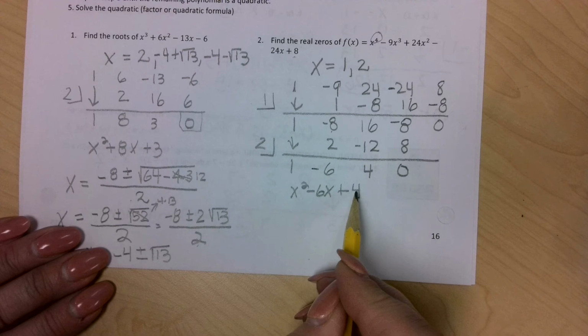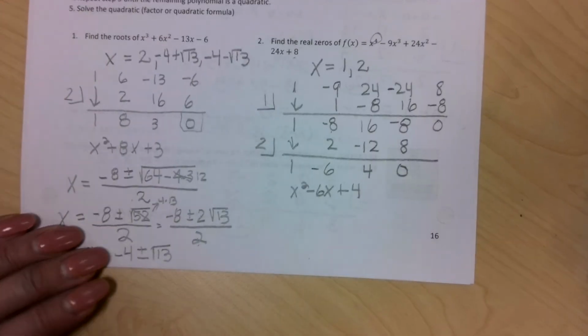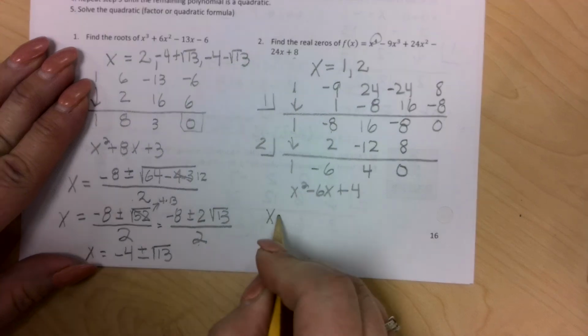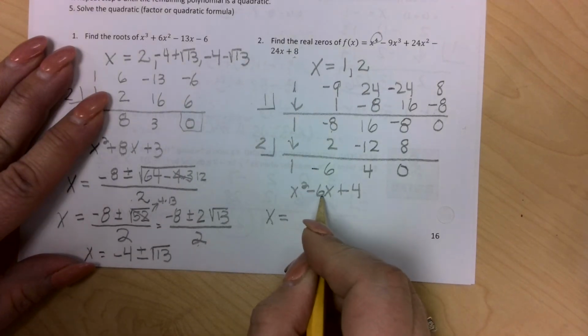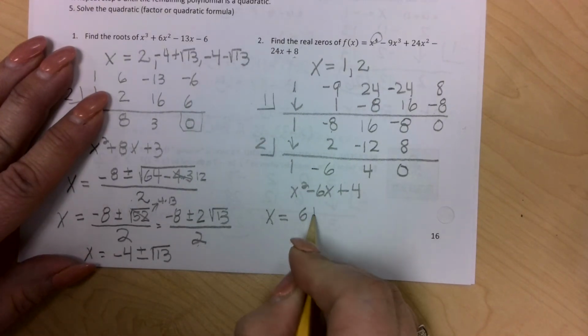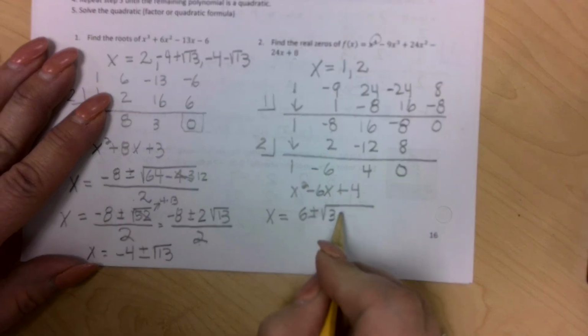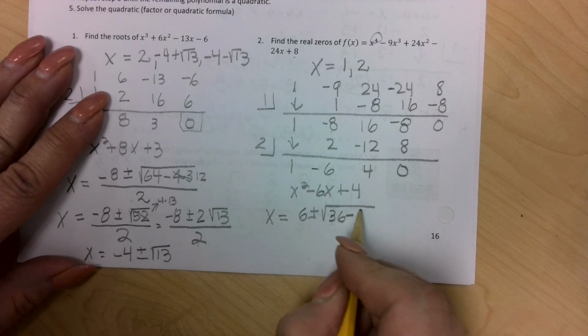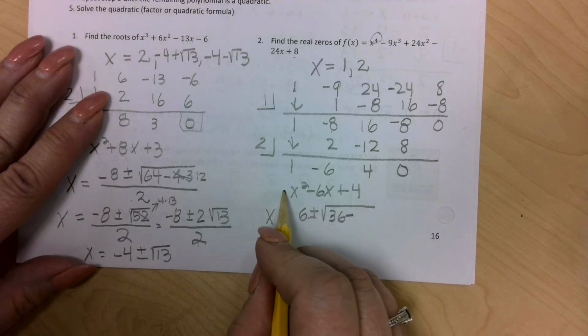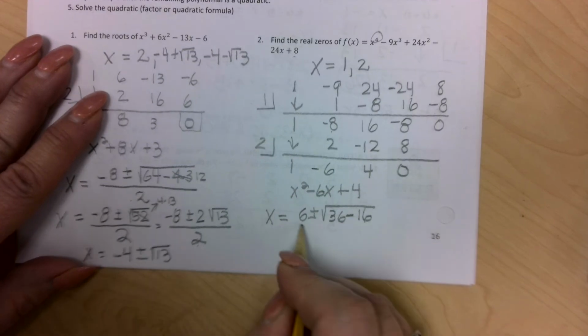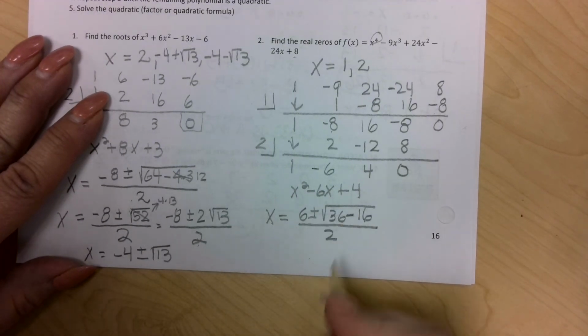If there were factors of 4 that added to 6, which there aren't, we now need to use the quadratic formula again. So x equals negative b, which would be positive 6, plus or minus the square root of b squared, which is 36, minus 4 times a, which is 1, times 4, so minus 16, divided by 2.